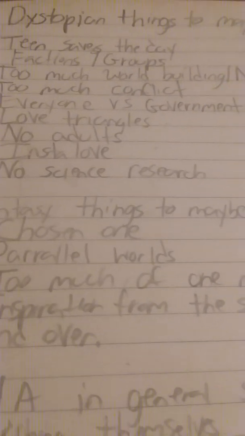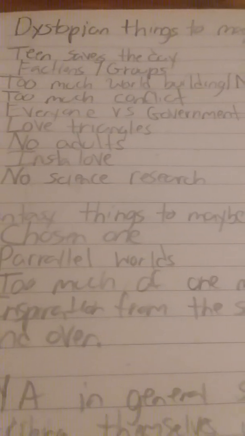Factions and groups. It makes sense depending on how the story is.